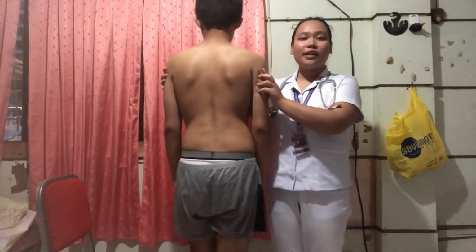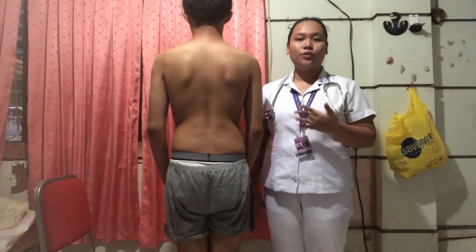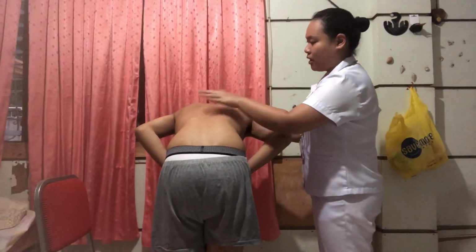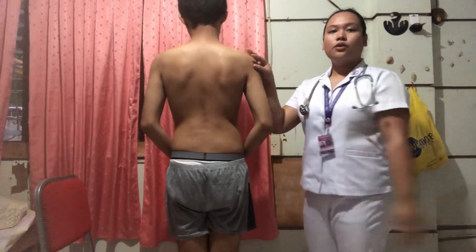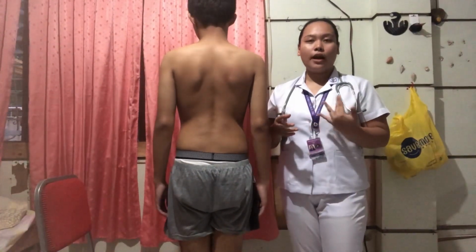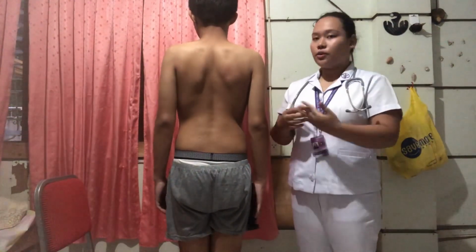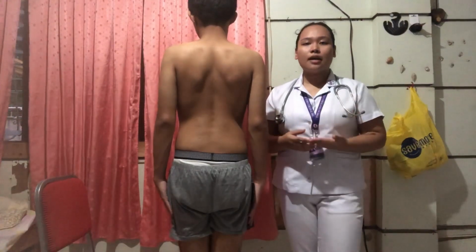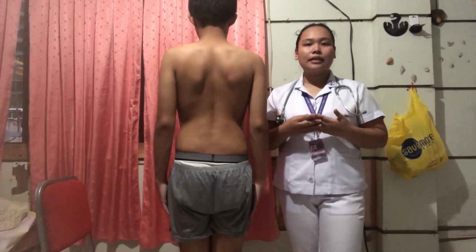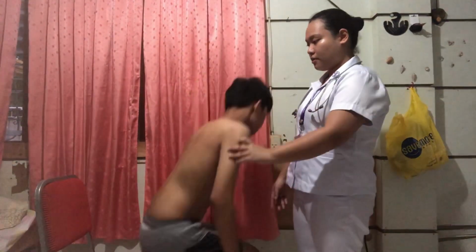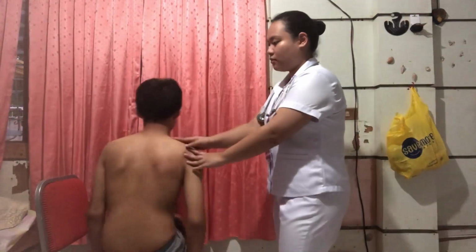After that, I'm going to ask my patient to bend forward at waist level and assess for lateral deviation of the spine. So, sir, can you please, thank you. I'm just looking for any deviation or abnormal curvatures of your spine, which the patient doesn't have. Now I'm going to assess the temperature and integrity of the back skin, and I'm going to ask my patient to sit down. So, sir, please sit down.